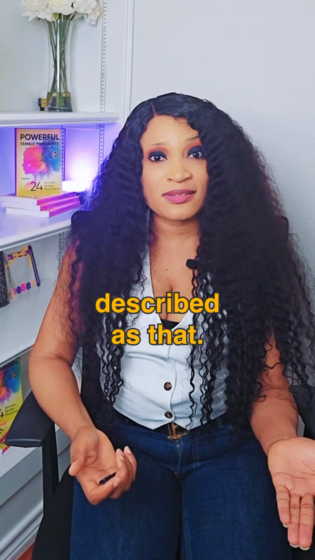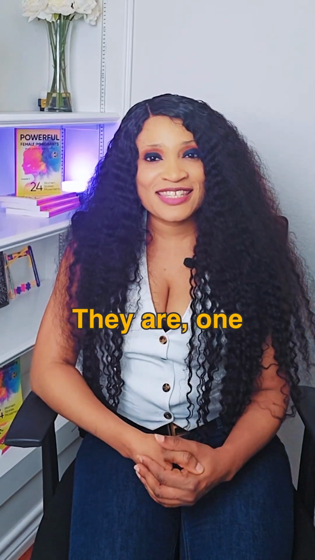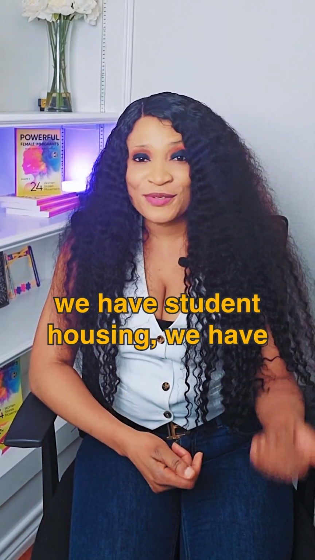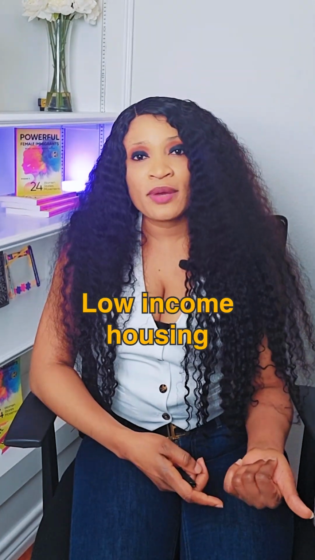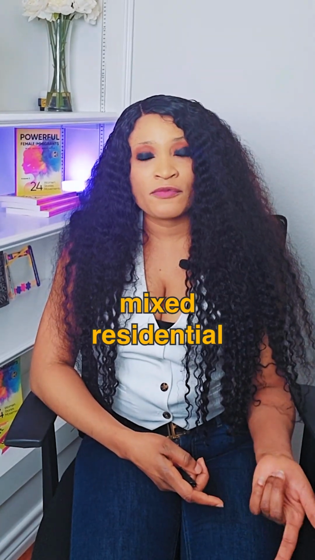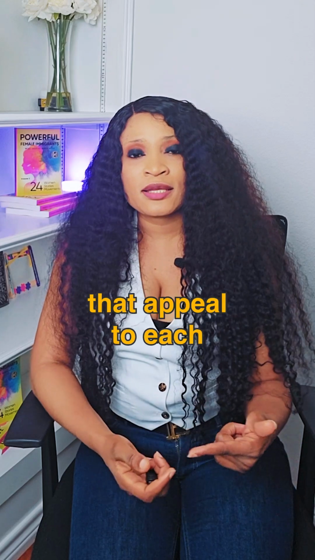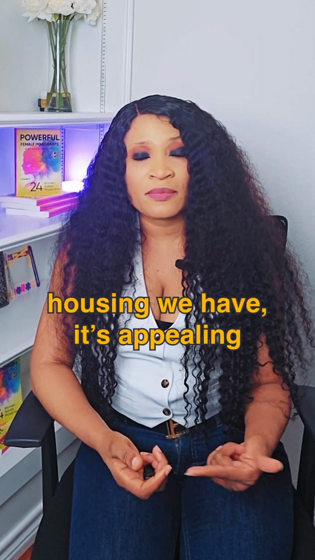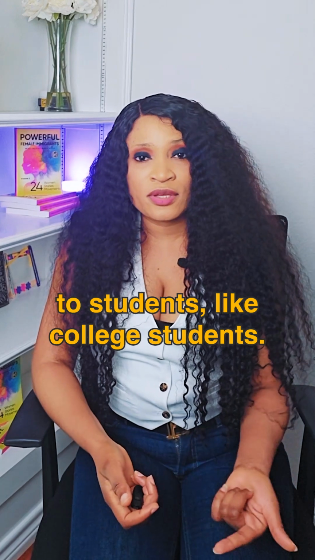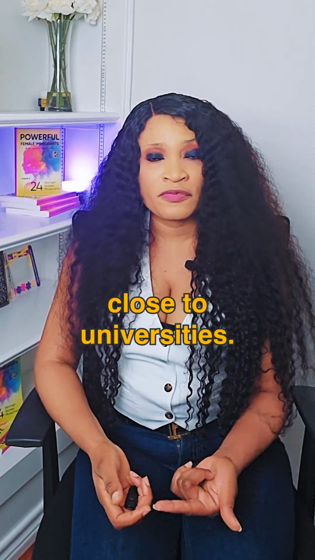They can be described as that. So what are these properties? We have student housing, senior housing, low income housing, and mixed residential housing. The tenants that appeal to each of these properties: student housing appeals to college students, so typically these properties are very close to universities.